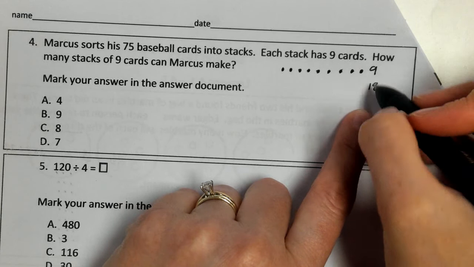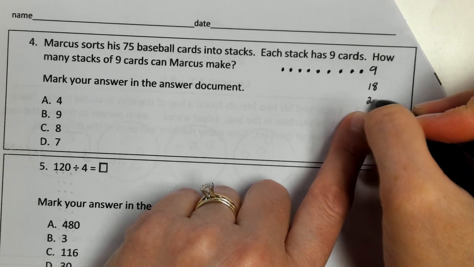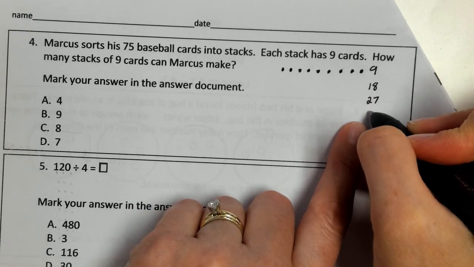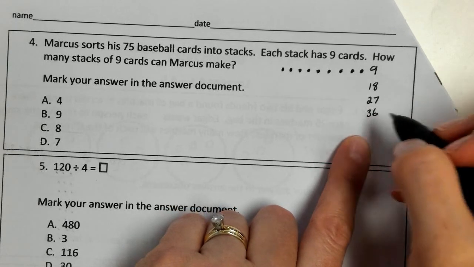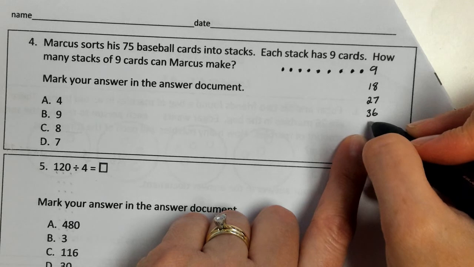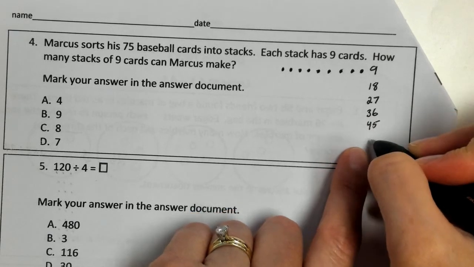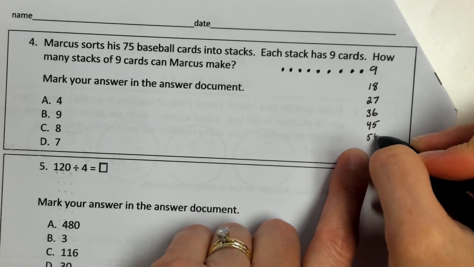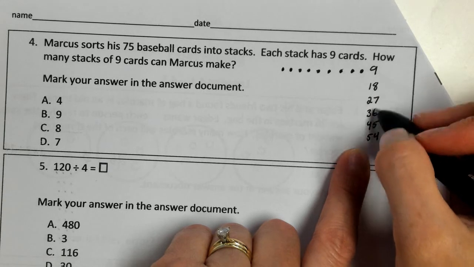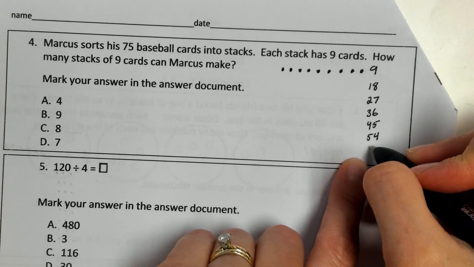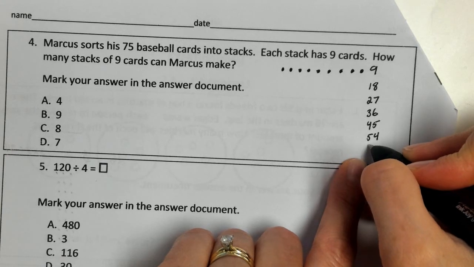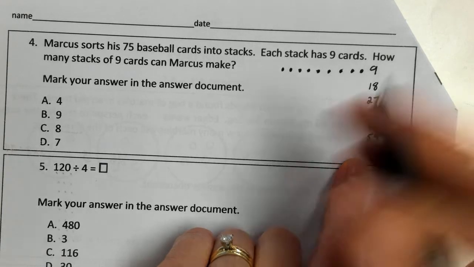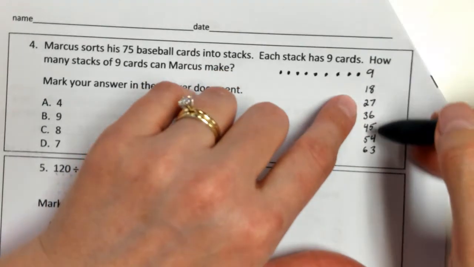What about 3 stacks? 27. What about 4 stacks? 36. What about 5 stacks? 45. 6? 54. Do you notice the pattern with the 9s? Yeah. What about 7? It is a pattern. My 10s go up 1, my 1s go down 1.